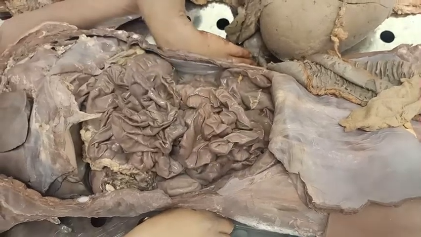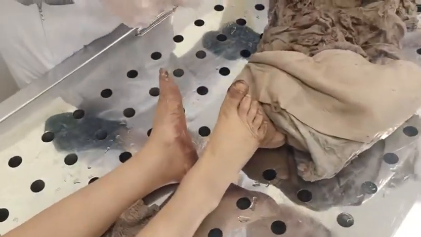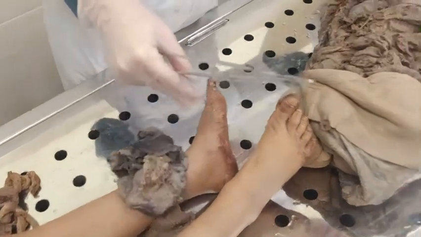Okay, and so then finally everything goes to the rectum. So, where is the rectum?